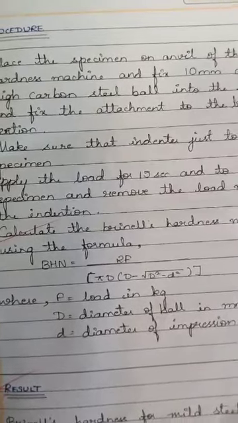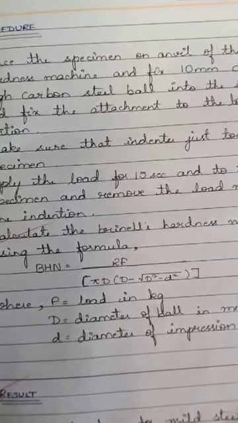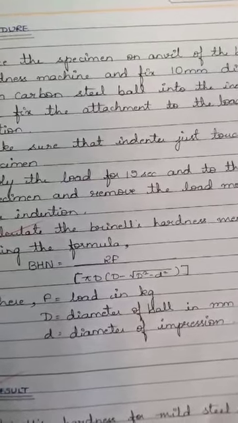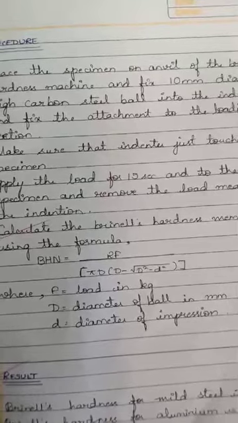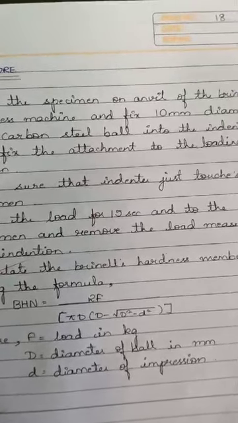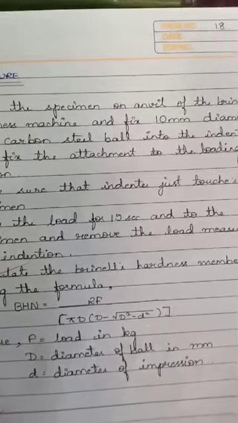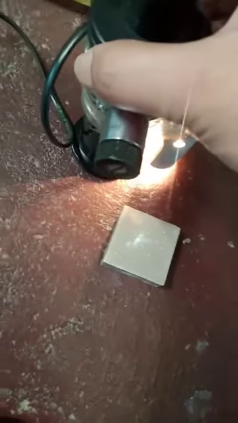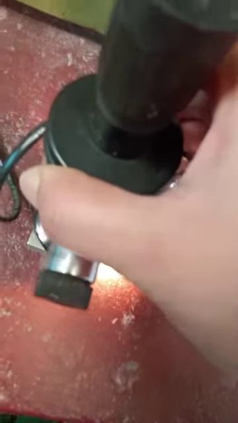To find the Brinell hardness number we use this formula: BHN equals 2F divided by pi D times D minus the square root of D squared minus d squared. Here F is the load in kg, capital D is the diameter of the ball in mm, and small d is the diameter of the impression. Before measuring the diameter of the impression, first we have to mark it using chalk. After that, using this telescope, we have to measure the diameter of the impression.